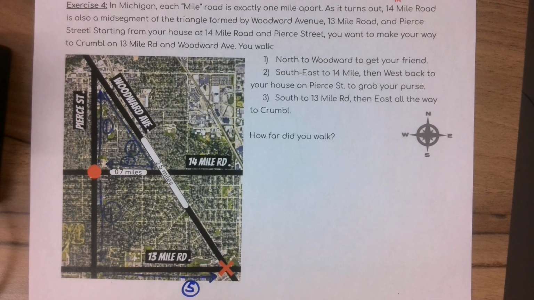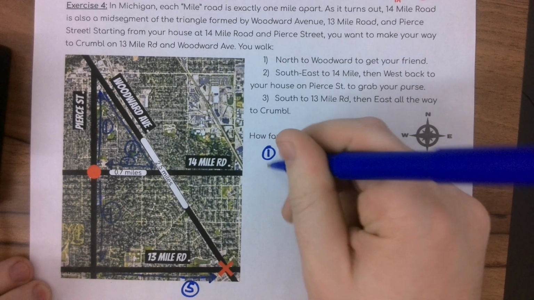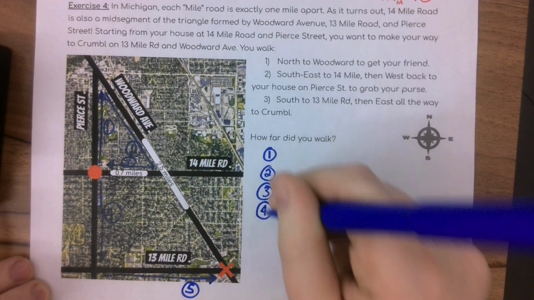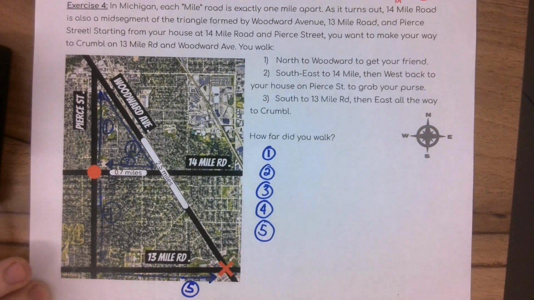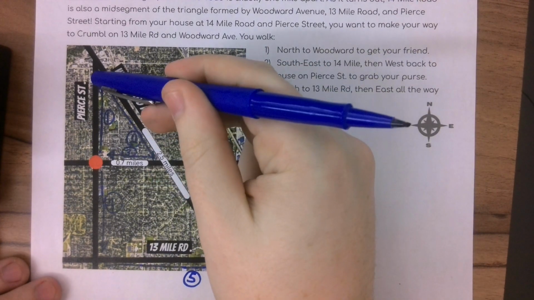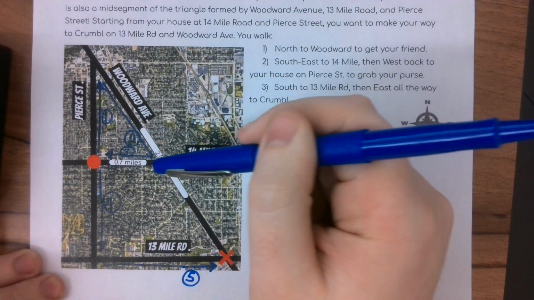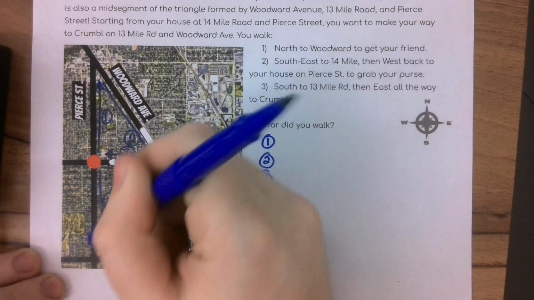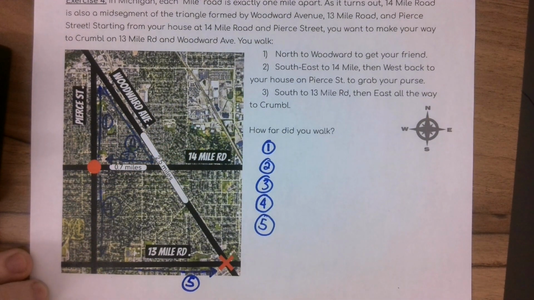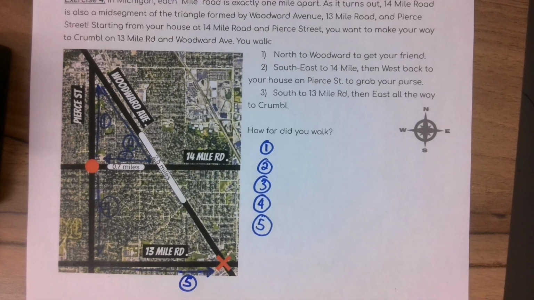I want us to figure out how far we walked. In other words, I have to figure out how far each of these little distances are and then add them together. So pause the video and see if you can find the lengths of segment 1, segment 2, segment 3, segment 4, and segment 5, then add them together to find your total distance. Pause the video and try it out.